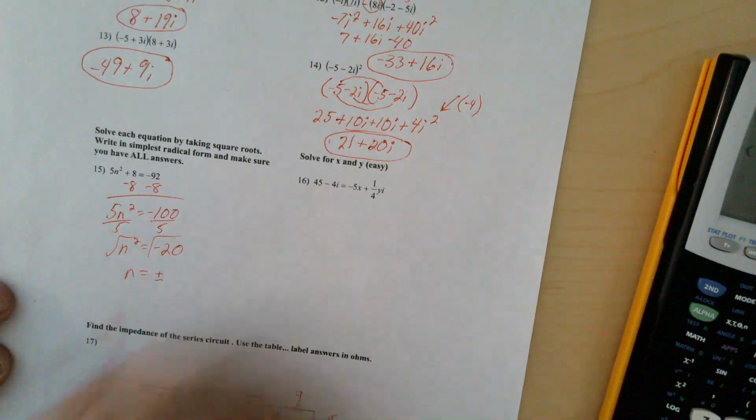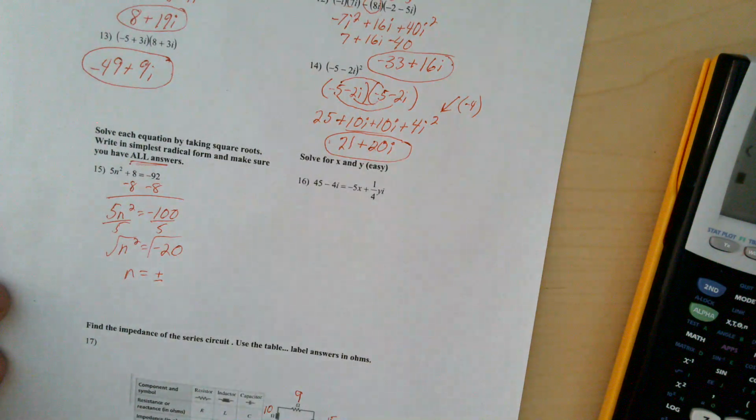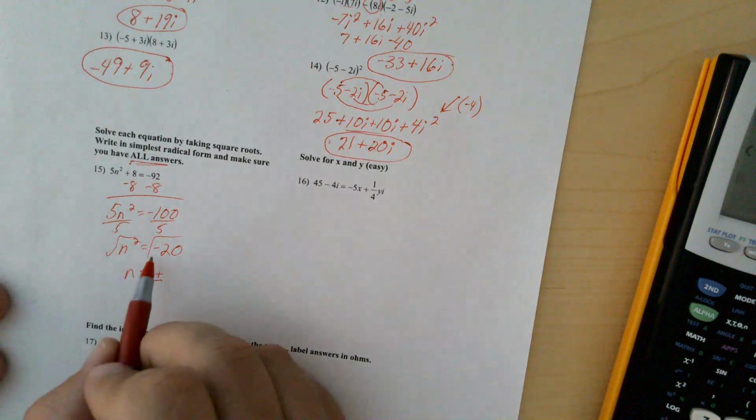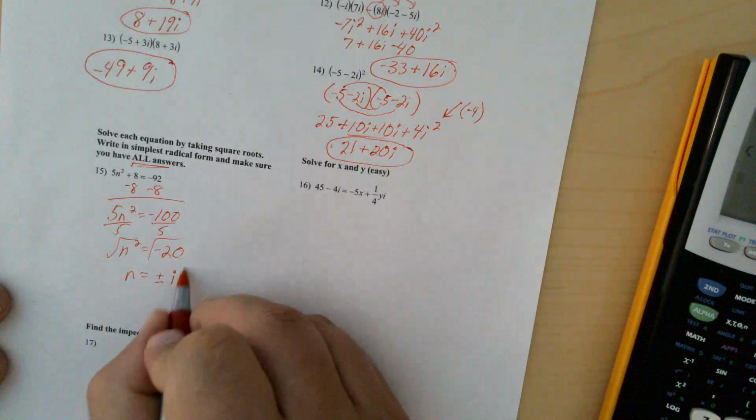Anytime you take the square root, you better have plus or minus. I need all answers. I'm reminding you that. So that clue about all answers is telling you to have a positive answer and a negative answer. Since it is negative, it's going to be an i.